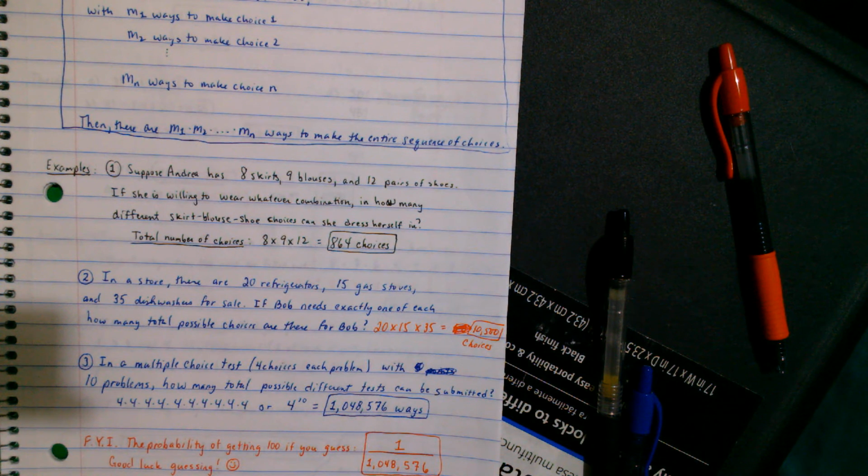Well, there's 4 ways of doing the first problem, 4 ways of doing the second problem, 4 ways of doing the third problem. There's 4 ways of doing each of these 10 problems. So 4 times 4 times 4 times 4, 10 times, or 4 to the 10th. So there's really over a million ways that people could turn in a test. A 10 question multiple choice has over a million different combinations.